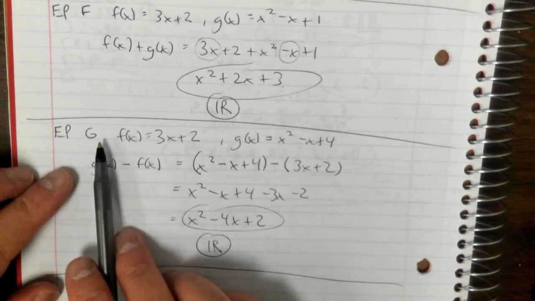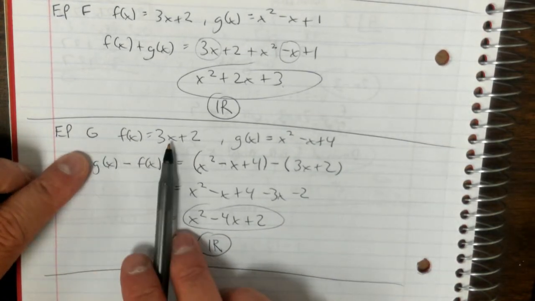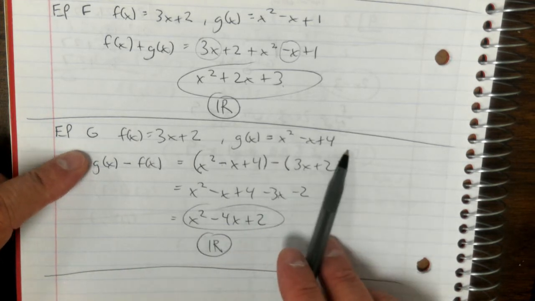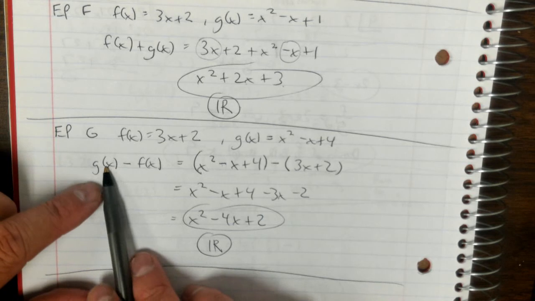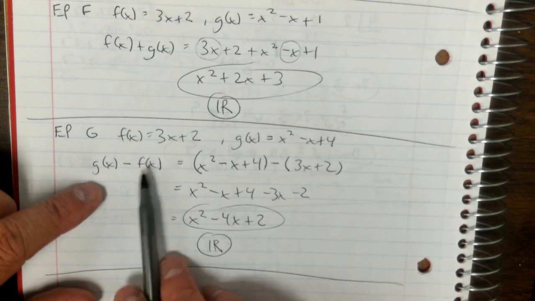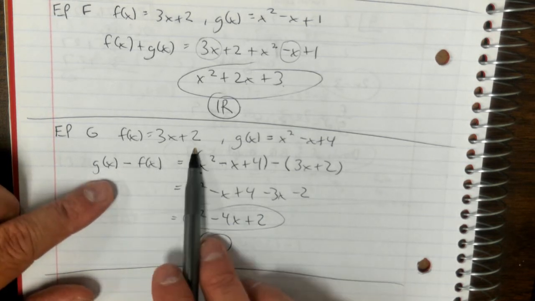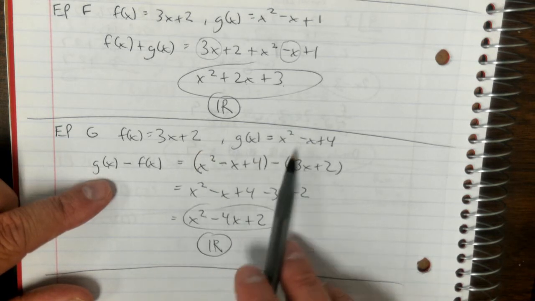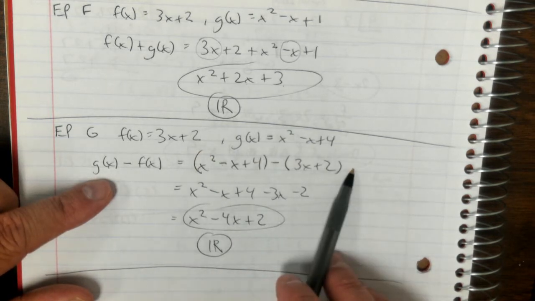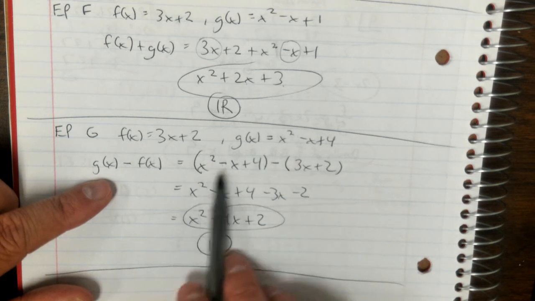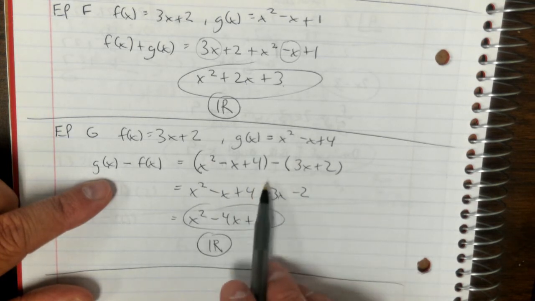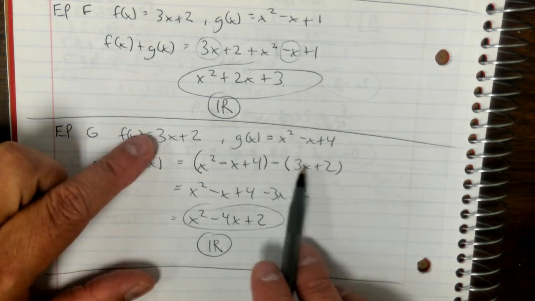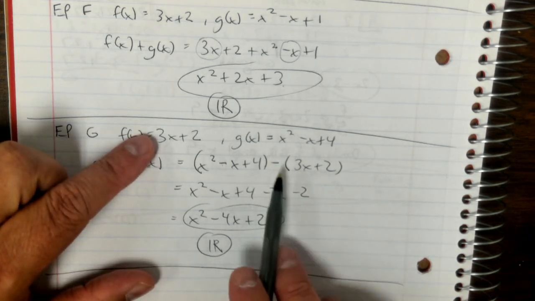Then you have your extra practice G. You have your 3x plus 2 and your x squared minus x plus 4. This time you're doing g minus f. So again, on this, you're subtracting, and it's more than one term per function. So I just did parentheses around the whole thing, just to be safe. You don't really need it in the first one, but then on this, negative 3x goes there.